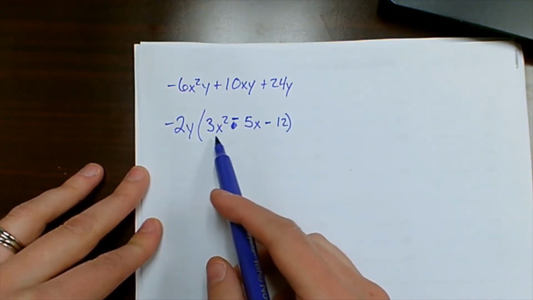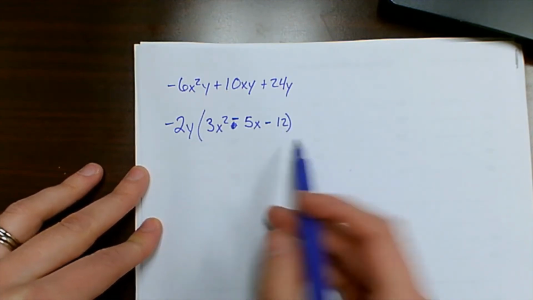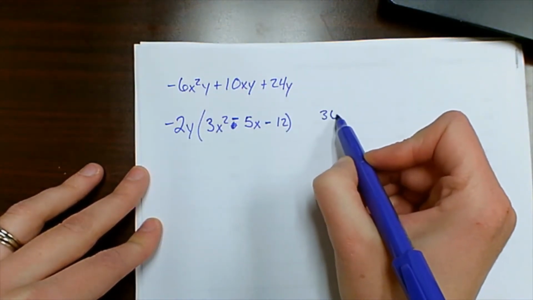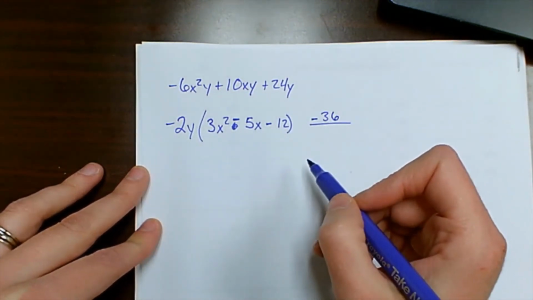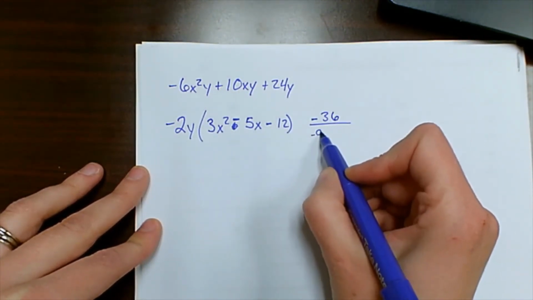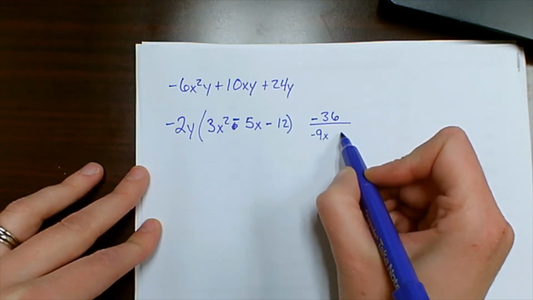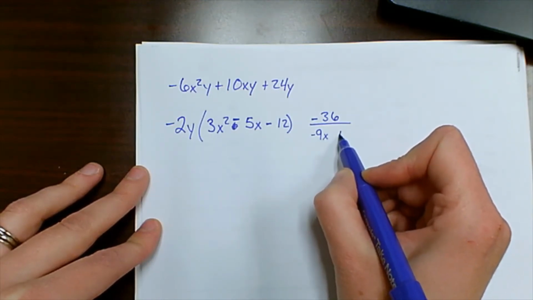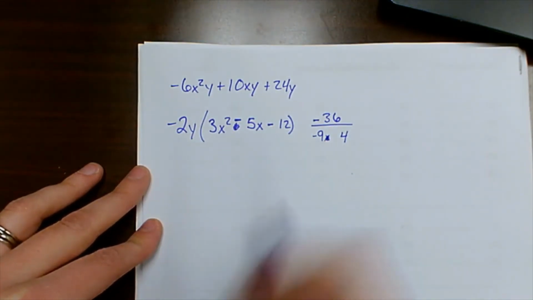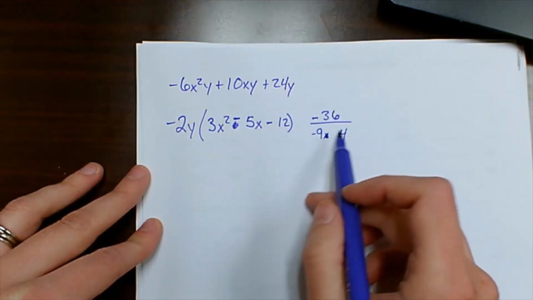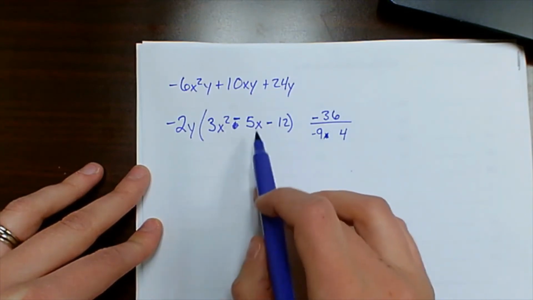Okay, so now we need factors of negative 36 that add to negative 5. So if we go negative 9 and 4, if you multiply those together, we get negative 36. Add them together, we get negative 5.